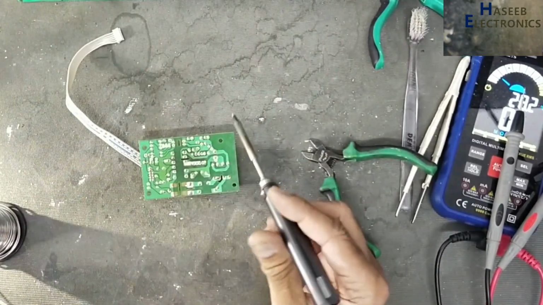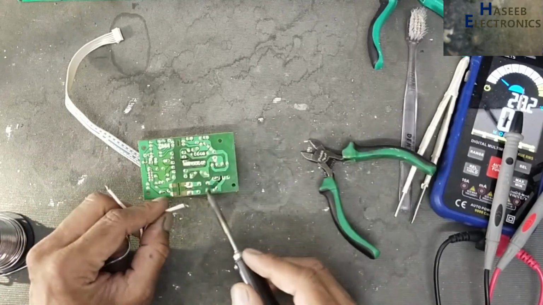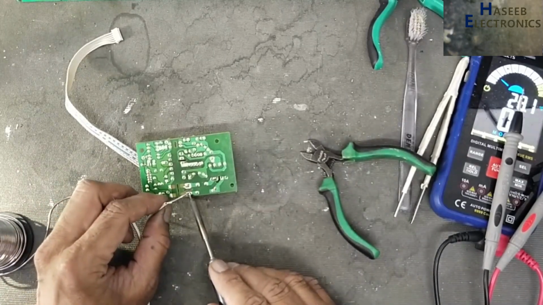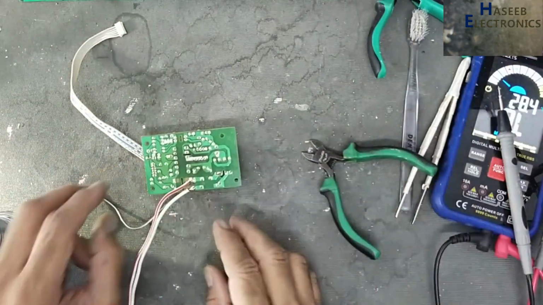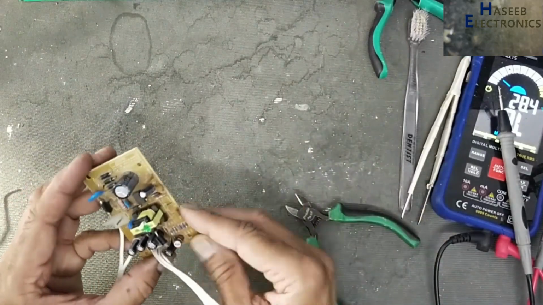Because I don't have the rectifier and filter board now, I will take 300 volt DC from here to power on this circuit, because I need to turn on its power supply section. So I will take DC voltage from here.